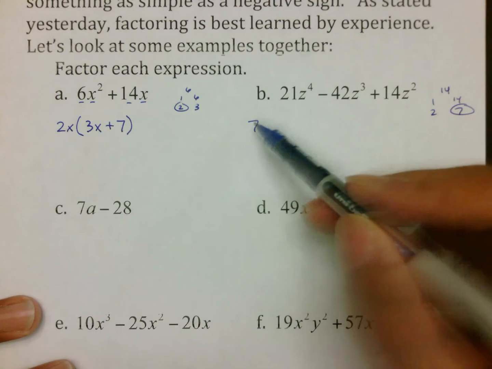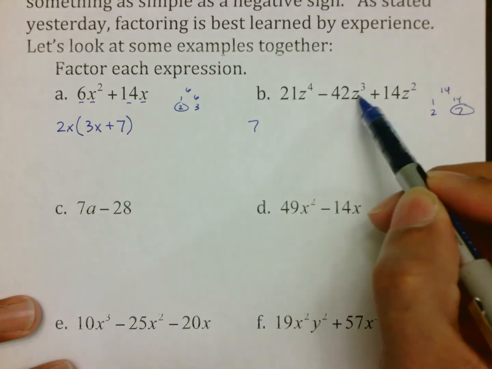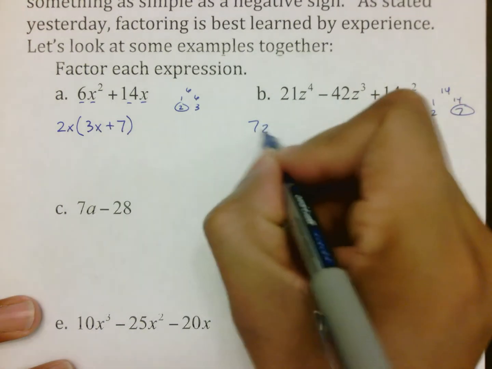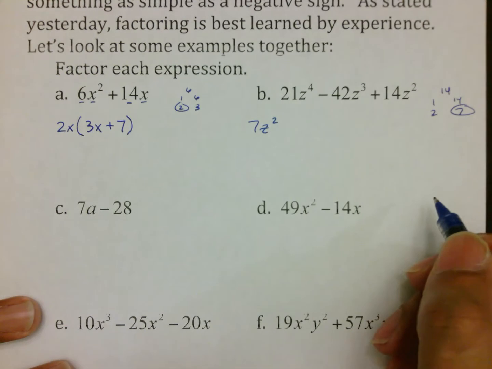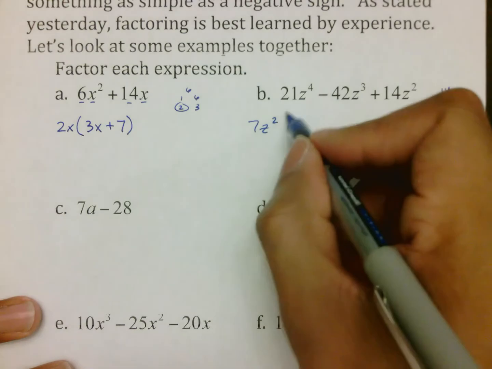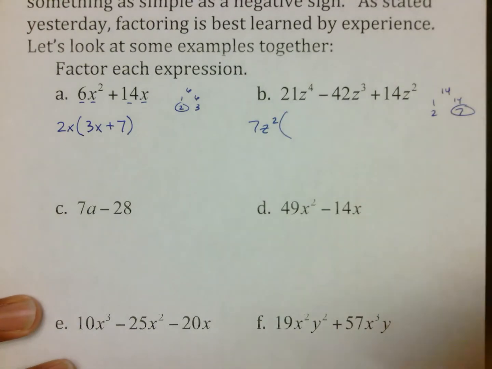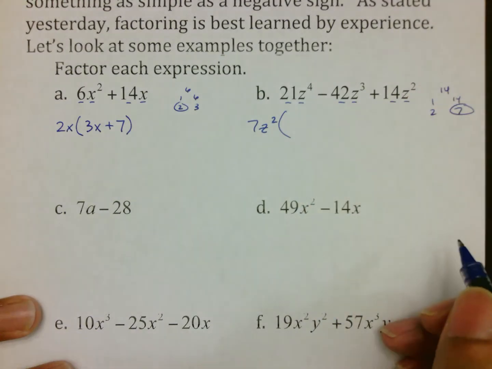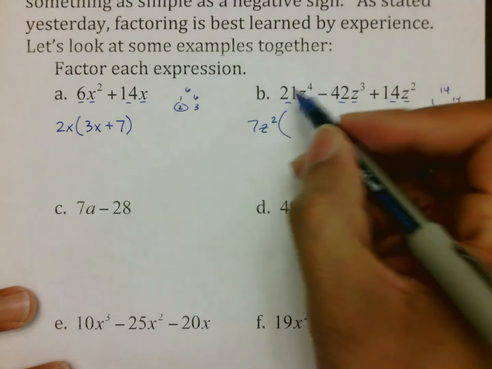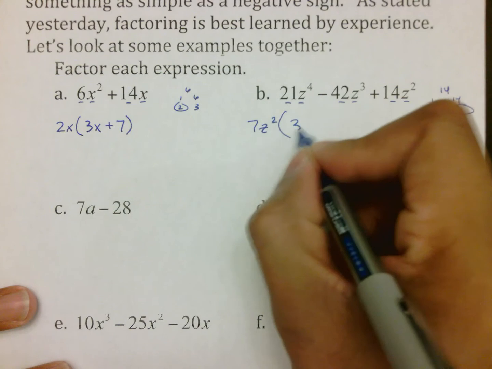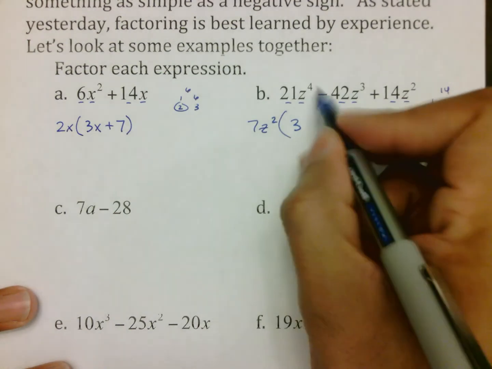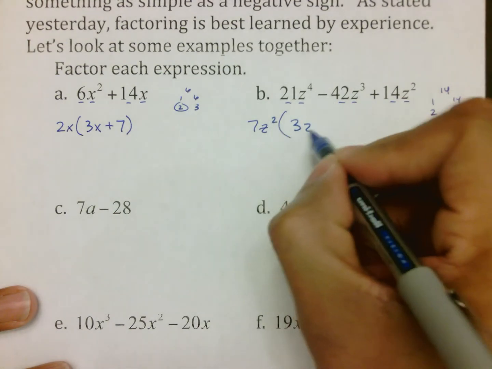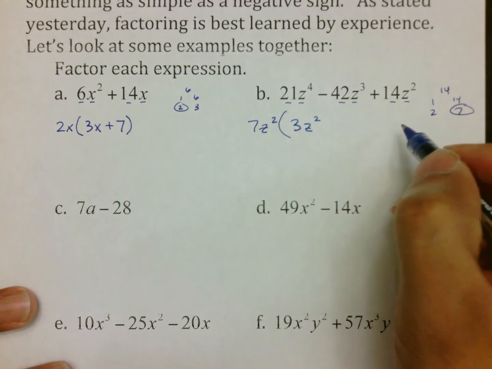Find your biggest number. Now we go and we say 4 z's, 3 z's, and 2 z's, the lowest amount being 2 z's because they all have 2 z's in common. Then you open your parentheses and we are going to change 1, 2, 3, 4, 5, 6 things. 21 divided by 7 turns into 3. I have 4 z's, I took 2 off, that leaves me with 2 of them.